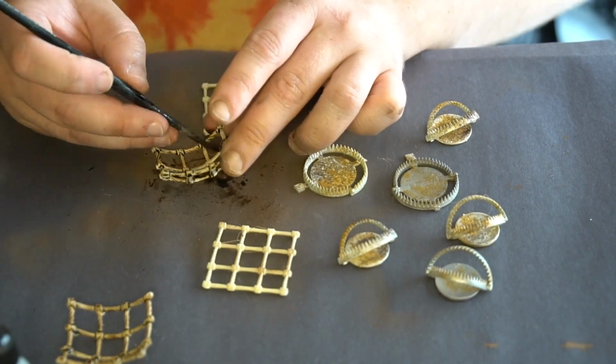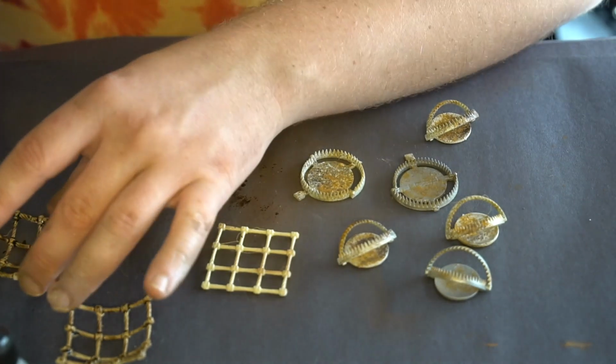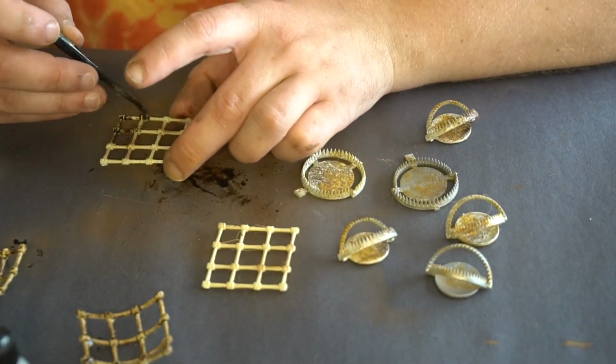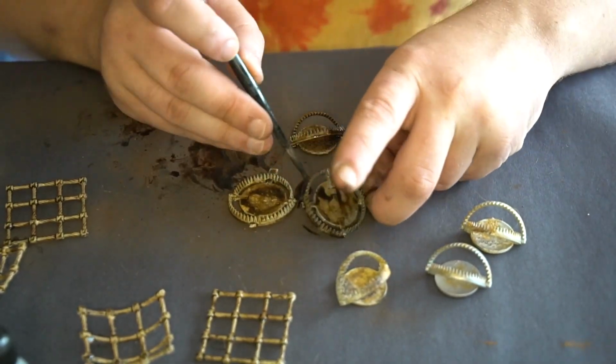And for the nets, I just painted those in a Bleached Bone color and some Agrax Earthshade ink to bring out all the details in there. And that's pretty much it for those traps. They were super easy to make. You just print them and pop them on your table.